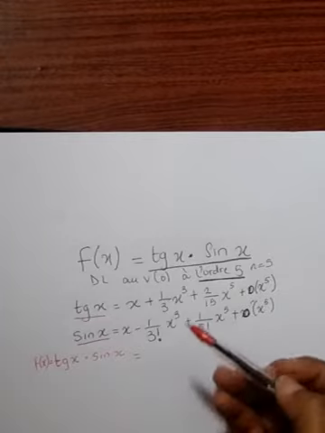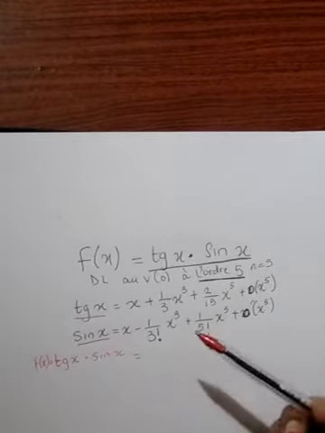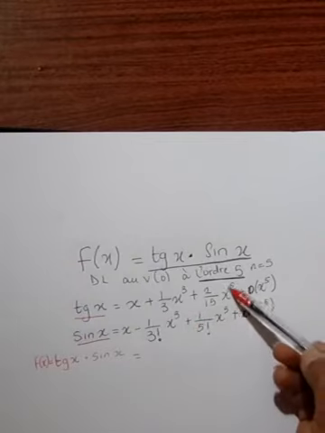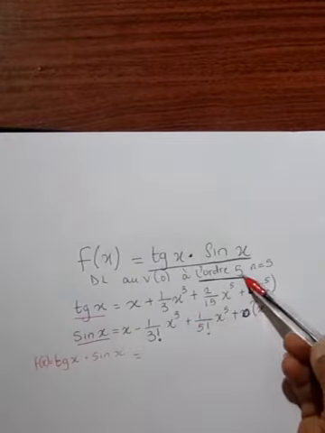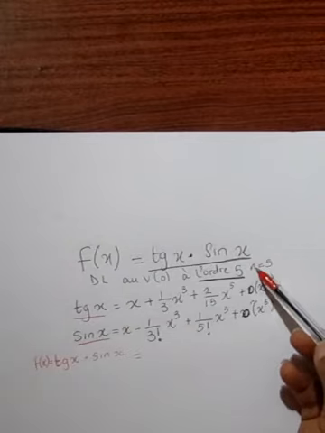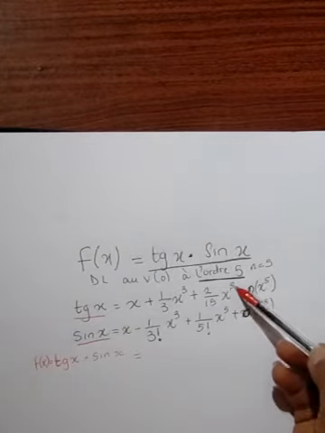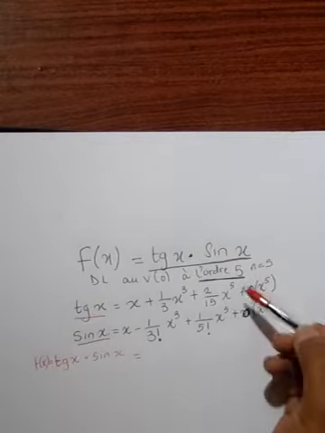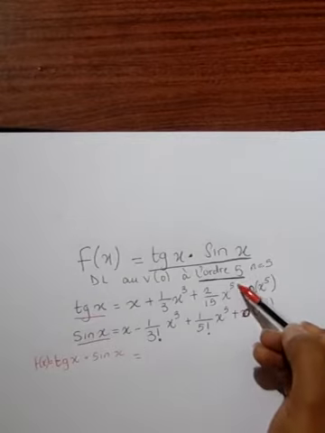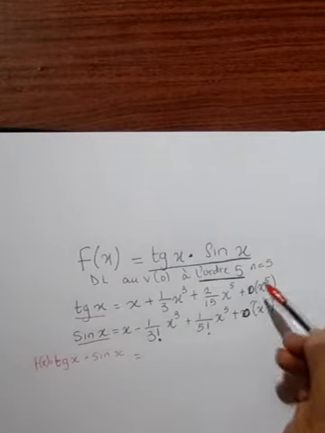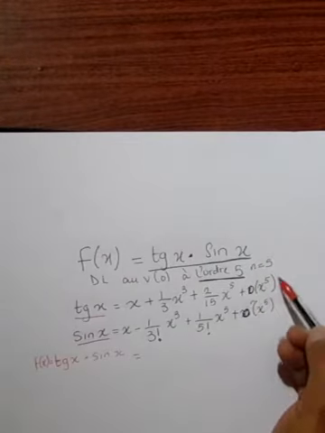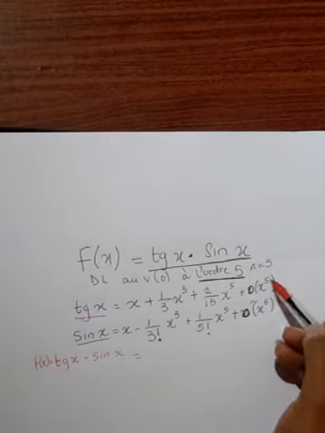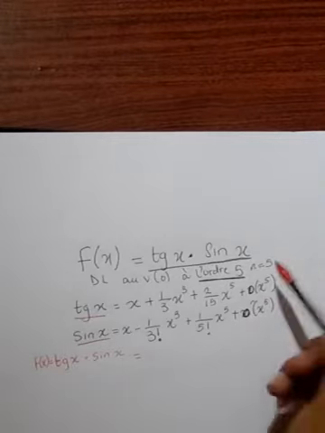As I said before, if you are multiplying or doing any operation and you see that the power passes 5, in this case 5, the order that you are given, you have to stop. The ones that come after that, like from 6, 7, 8 and so on, we'll all put them in what we call our rest, which is our petit o de x raised to the power of 5. In this case, everything will go to the rest.